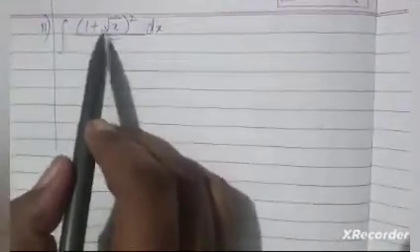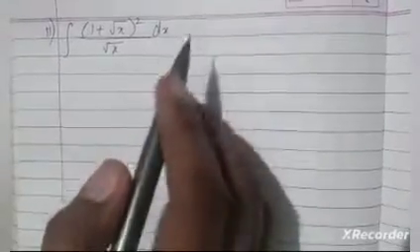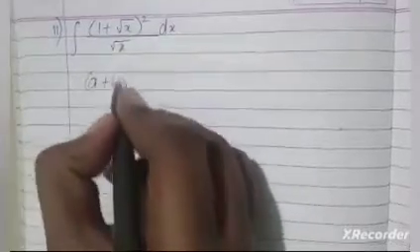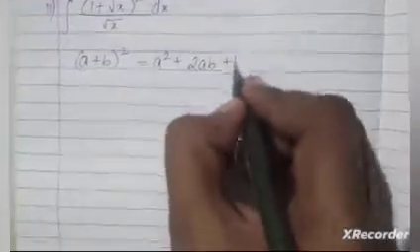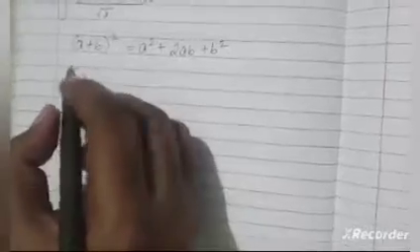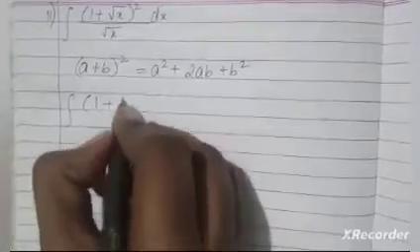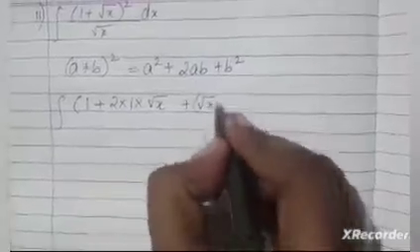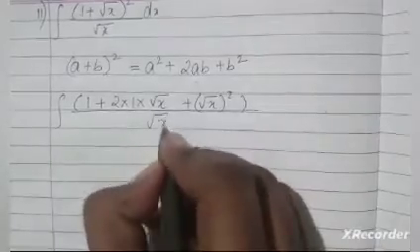Now question number 11. Integration of (1 plus root x) whole square divided by root x dx. Now we will use the identity (a plus b) whole square is equal to a square plus 2ab plus b square. Then we will expand this. Integration of (1 plus 2ab plus b square) whole divided by root x dx.